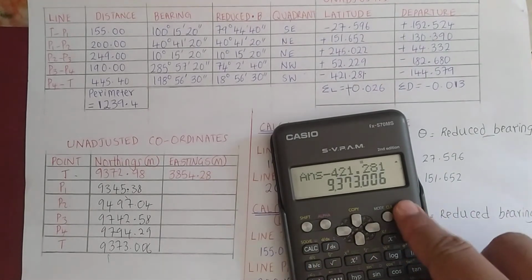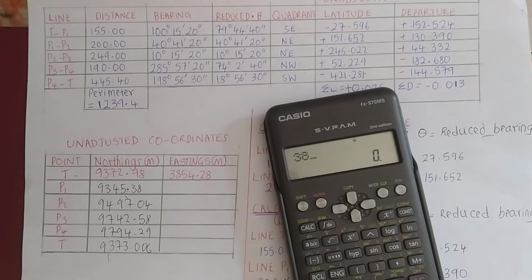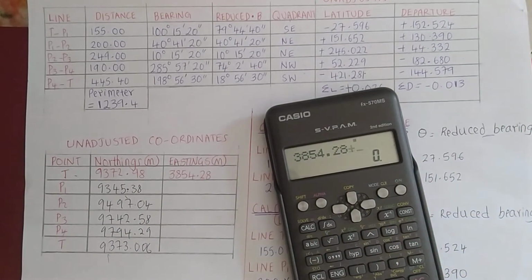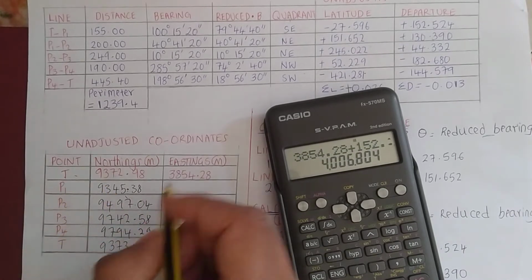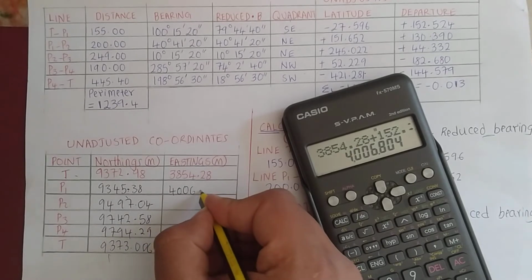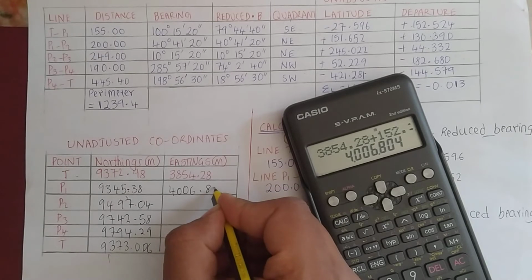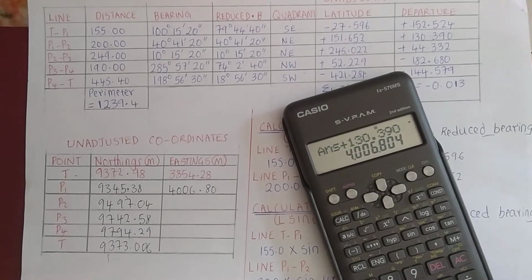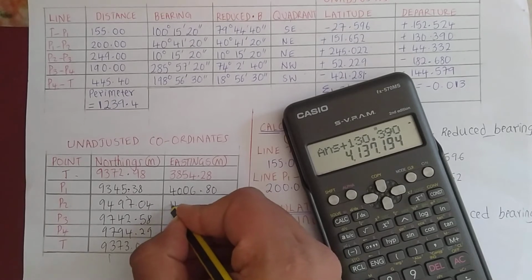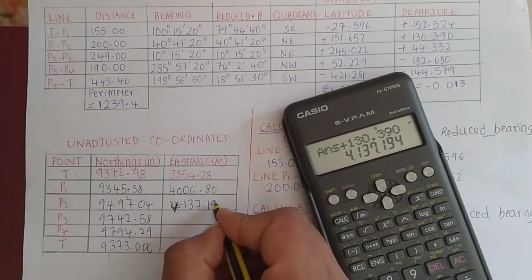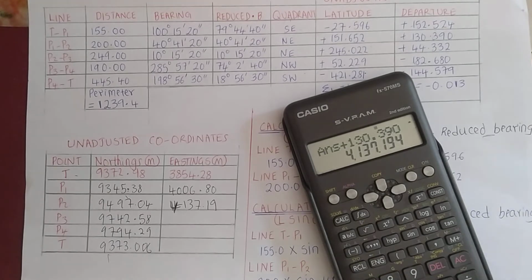I'll do the same for the eastings, quickly. 3854.28 was the easting given in the question, so I add 152.524 to get P1 as 4006.80.